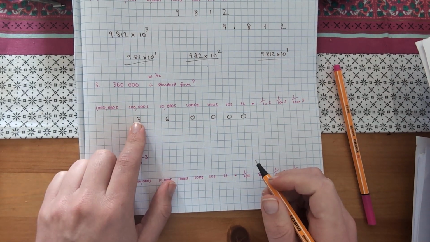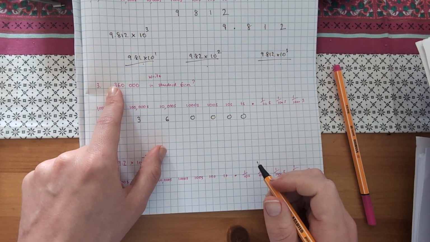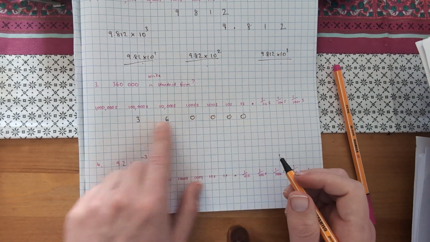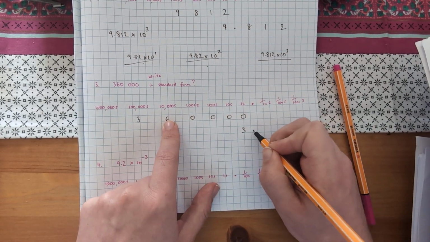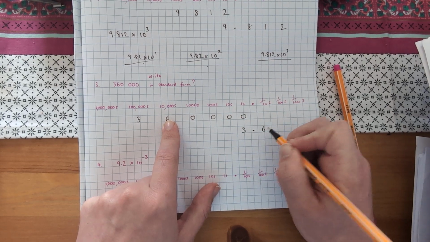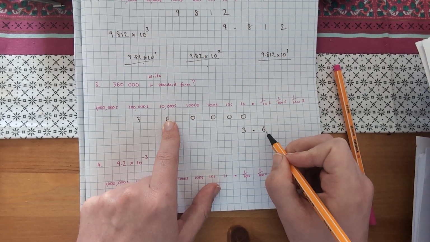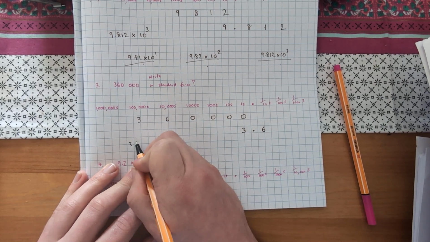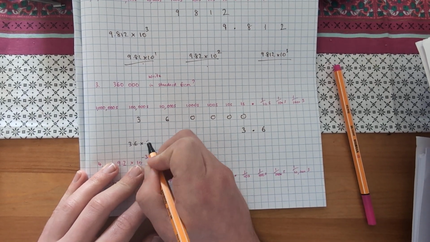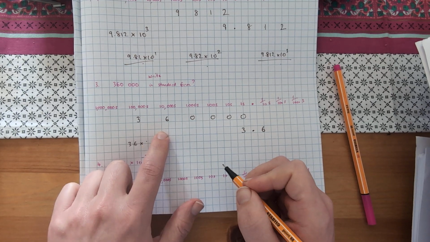So my new number has to be between 1 and 10 firstly. So to put this between 1 and 10, I have to move the 3 back into the 1s column, and the 6 goes into the 10ths column. So I'm looking for 3.6 multiplied by 10 to the power of something. We have to work out what that 10 to the power of something is.